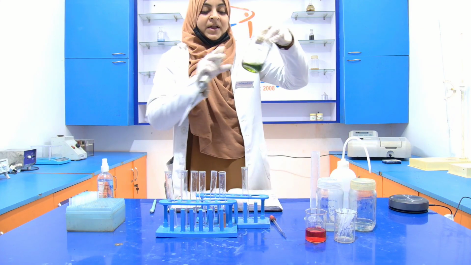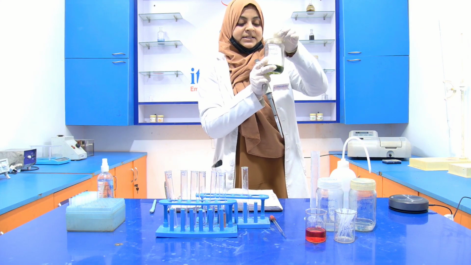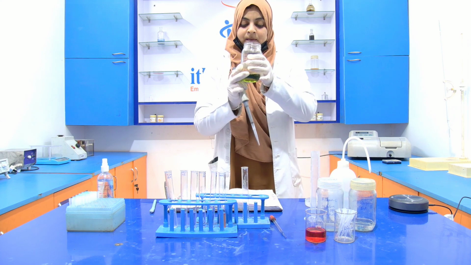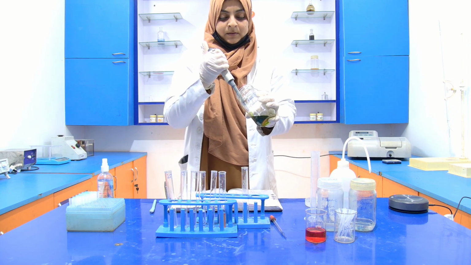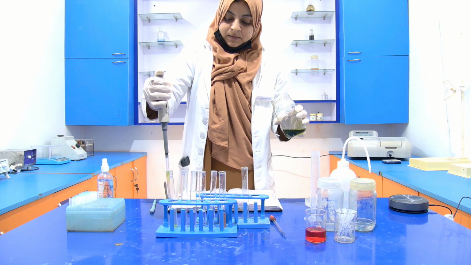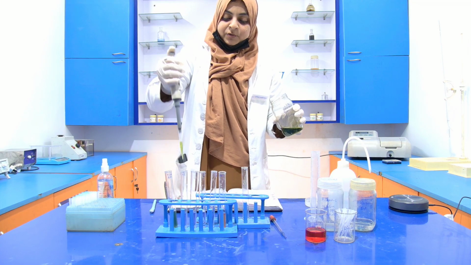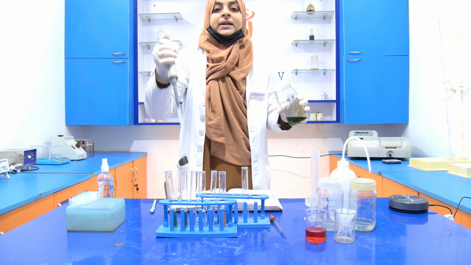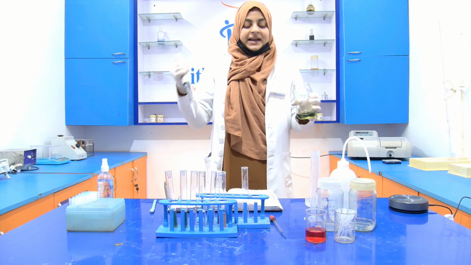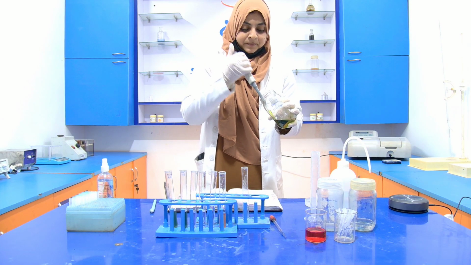I add it into the first test tube, then the second. I'm not changing the tip because the chemical is the same.